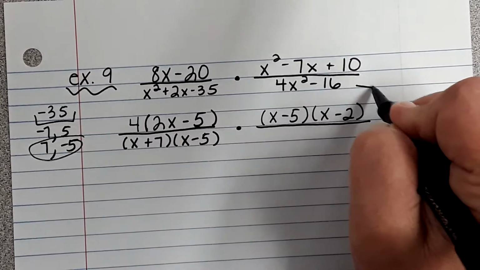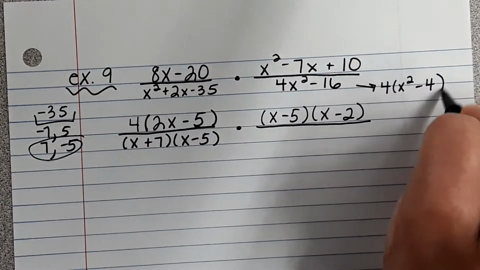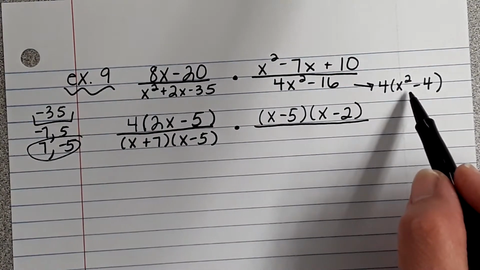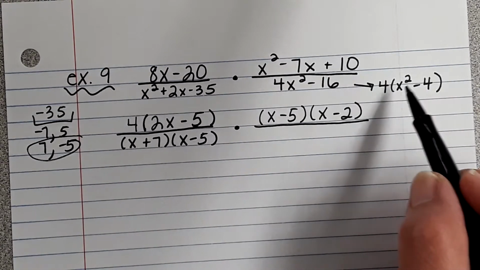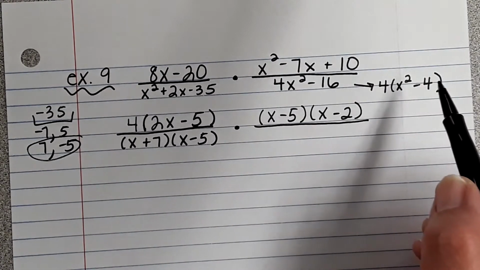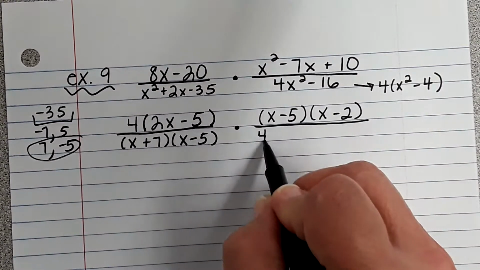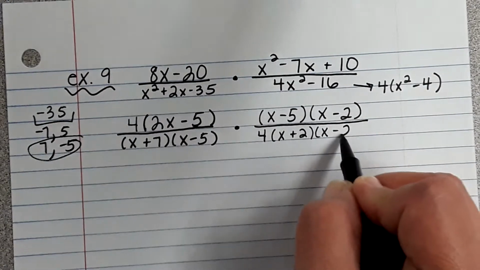I just want to show you a little bit before you write this one. So I pulled the 4 out, and now I'm left with a difference of squares. A difference of squares means that the first term is a square, there's a subtraction sign, and the second number is a perfect square. So I'm going to write it as 4, x plus 2, x minus 2.